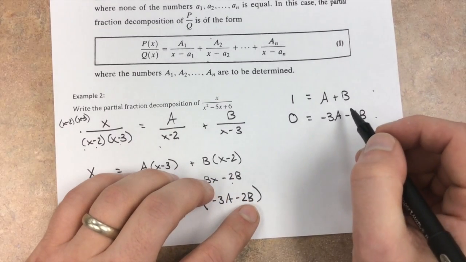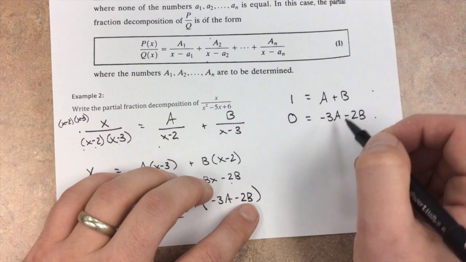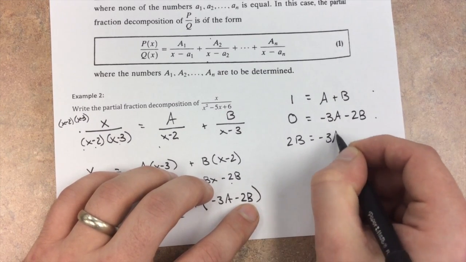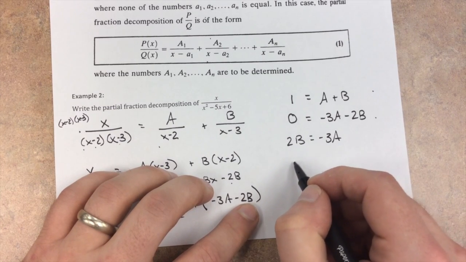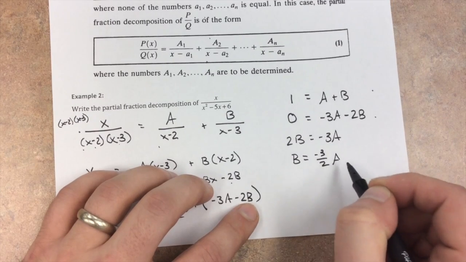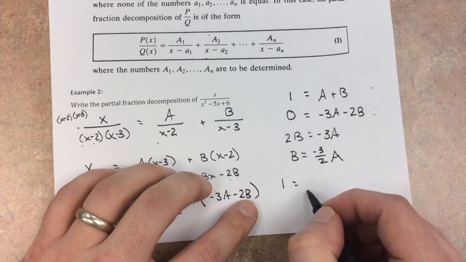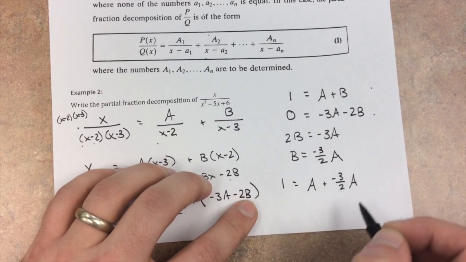I would just as easily solve with substitution or elimination. I know that 2b equals negative 3a, or b equals negative 3 halves a. So I can just plug that in. I have 1 equals a plus negative 3 halves a.